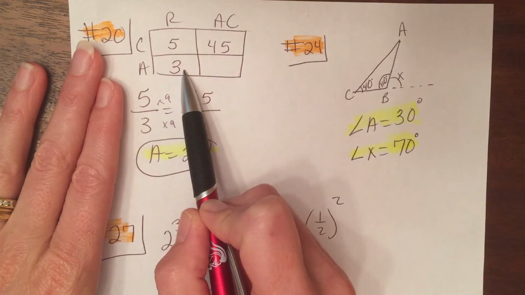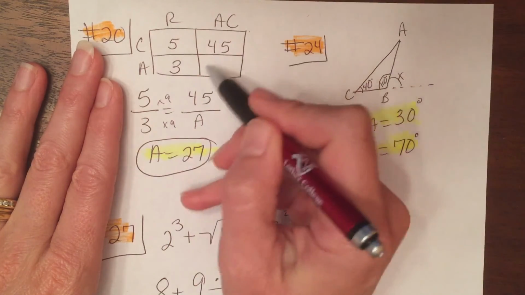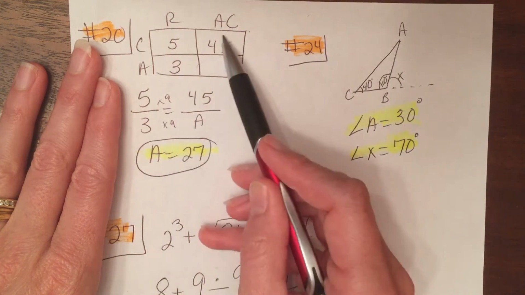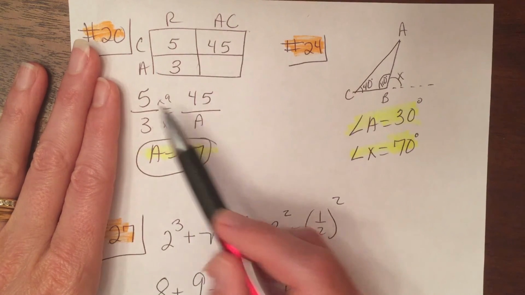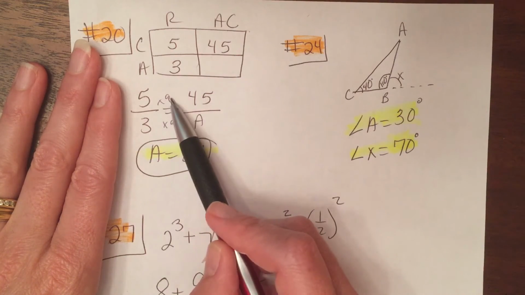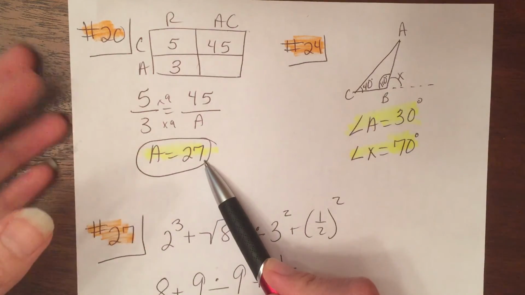If there were 45 children, so I put 45 in the actual count for the children, they want us to find how many adults. So I said 5 is to 3 as 45 is to the number of adults. So I said to get from 5 to 45, I can multiply by 9. So I do the same thing here. 3 times 9 must be 27 adults.